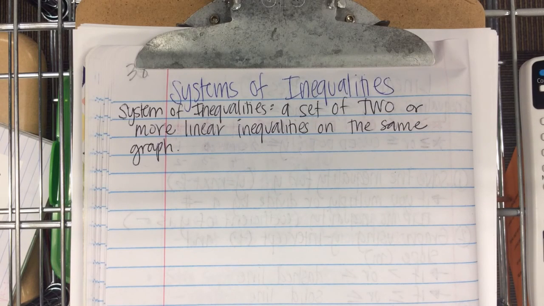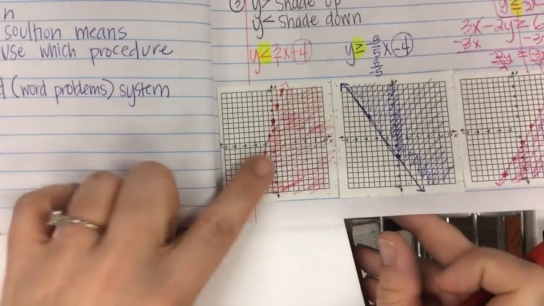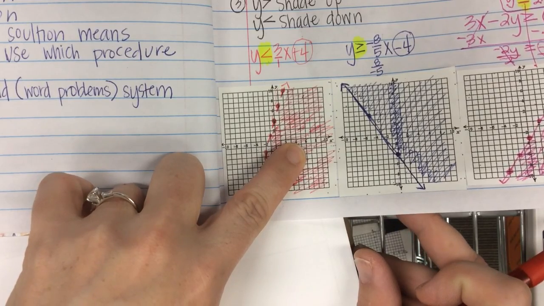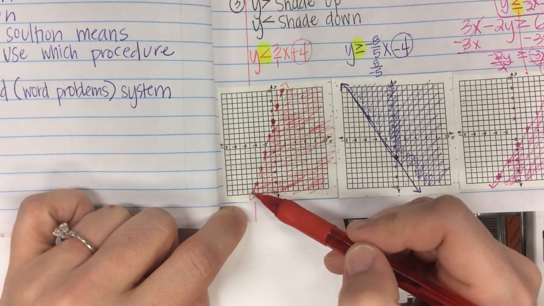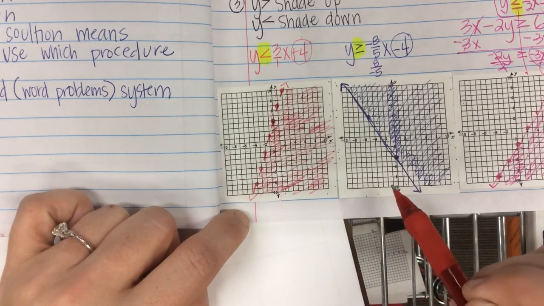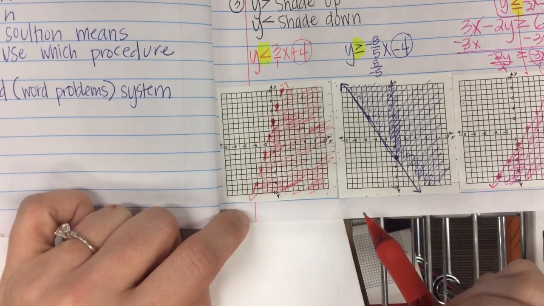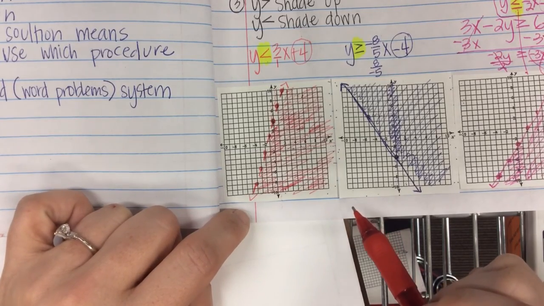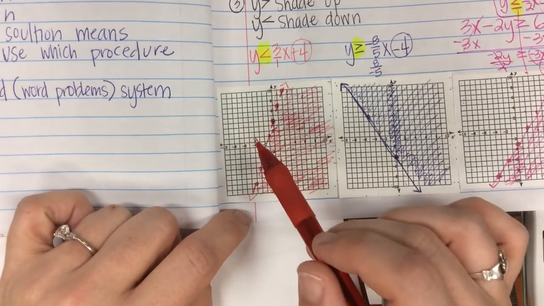So if you think about yesterday, when you graphed, where was the solution? How did you know what the answer to the problem was? How many answers were there to each problem? Infinite. But were there wrong answers? Yeah. Remember, your answer was anything in that shaded area. If it's a dotted line, the answer is not on the line. If it's a solid line, the answer could be on the line. But there are wrong answers. Wrong answers would be anything in the unshaded area.